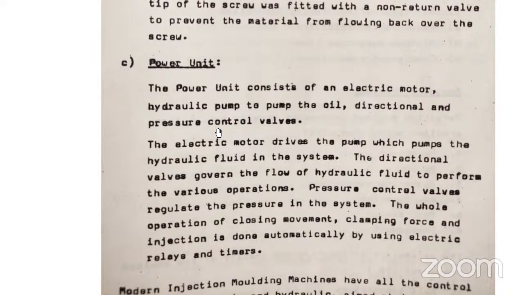See, there are pressure control valves and direction control valves that we are going to see in a hydraulic circuit. The electric motor drives the pump, which pumps the hydraulic fluid in the system. The directional control valve governs the flow of hydraulic fluid to perform the various operations. Pressure control valves regulate the pressure in the system.